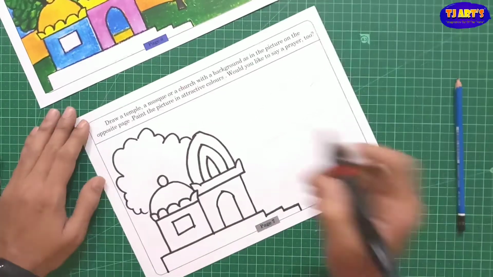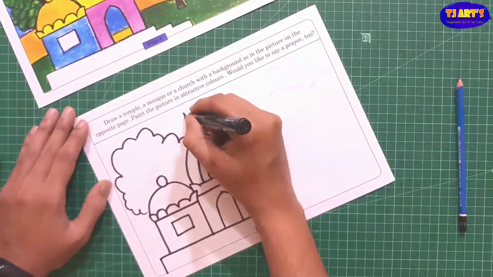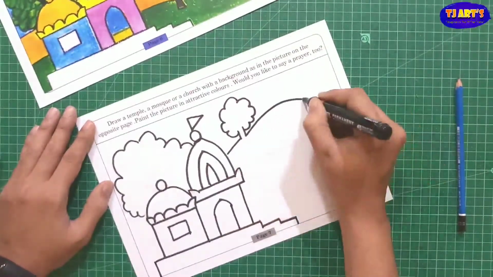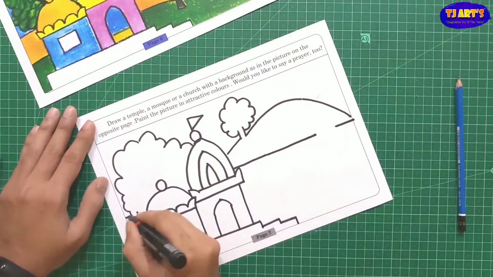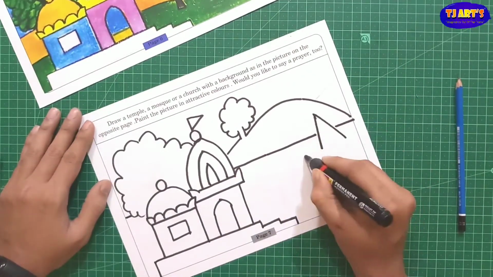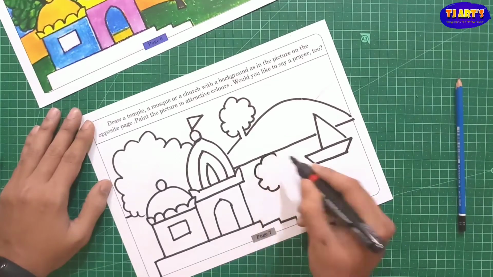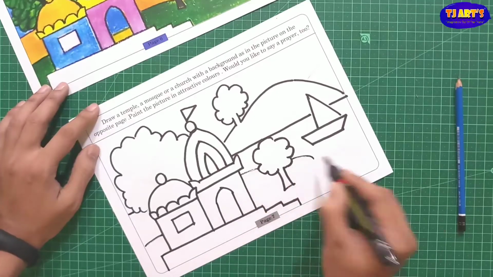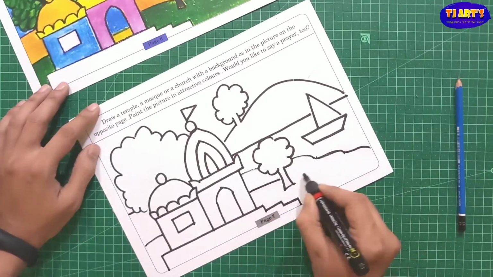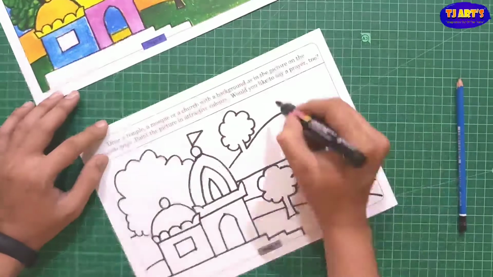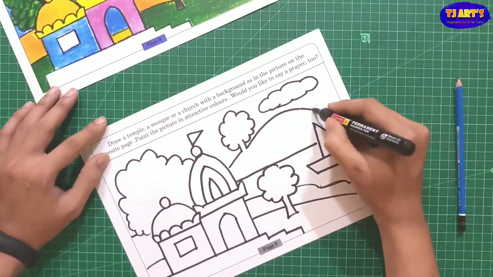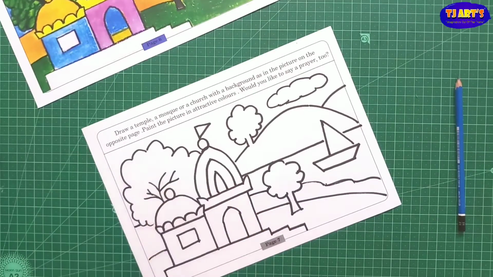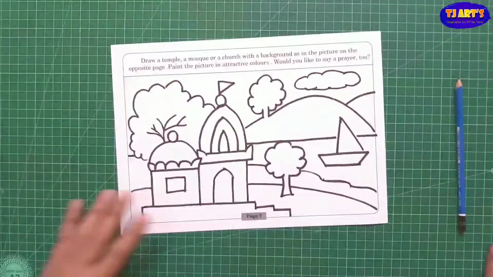If you want to make changes, you can change it, like a tree shape, boat, mountain, cloud. Now our drawing is almost finished. After finishing all the drawing, we have to start to color it.